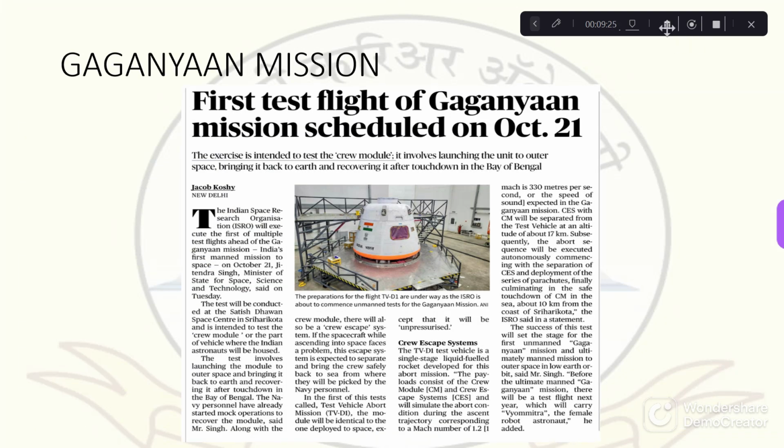Our next news is regarding the Gaganyaan mission. In today's news, the first test flight of Gaganyaan is scheduled for October from the Satish Dhawan Space Center in Sriharikota. This test will involve the crew module, the vehicle in which the Indian astronauts will be housed.